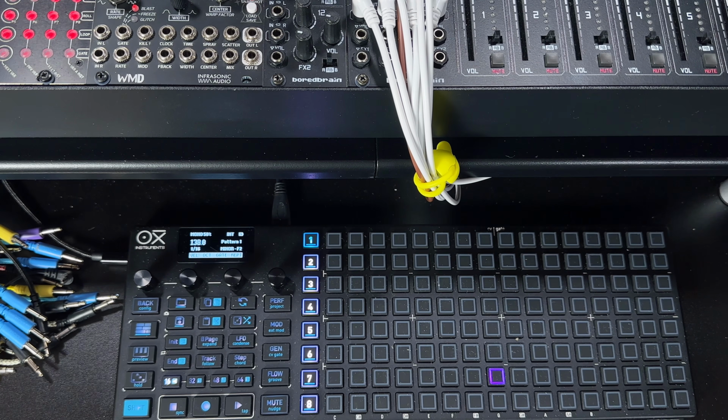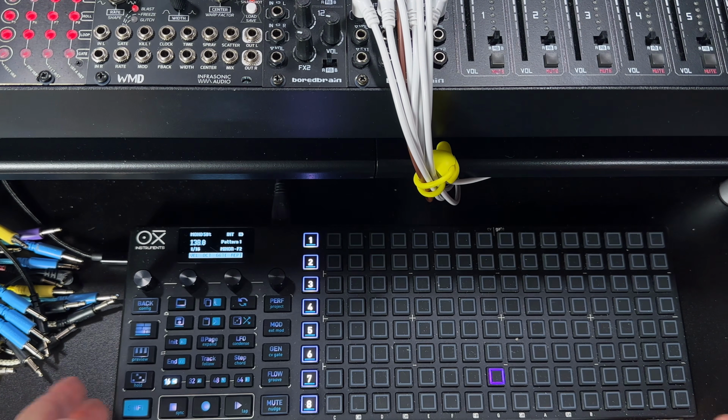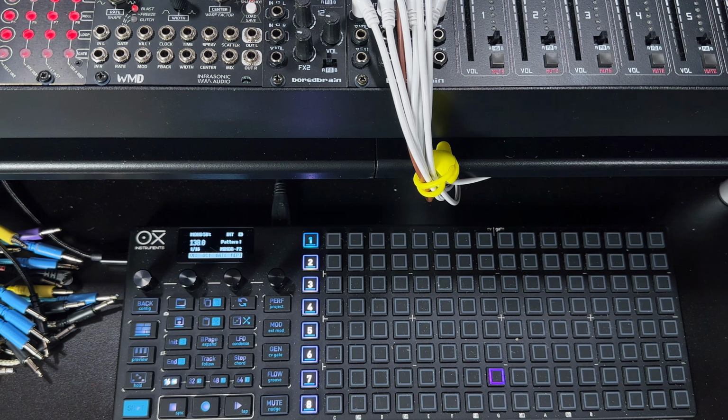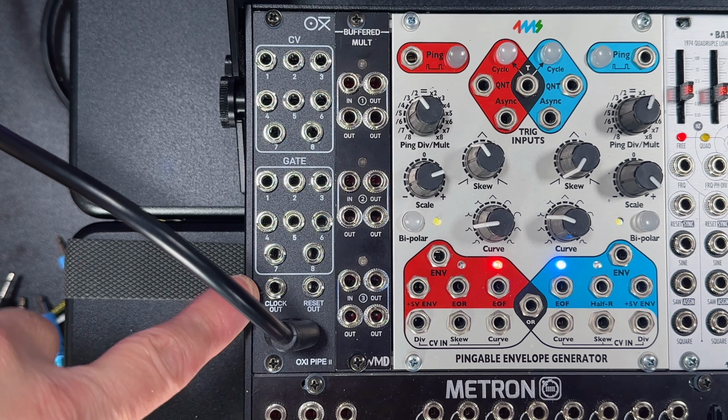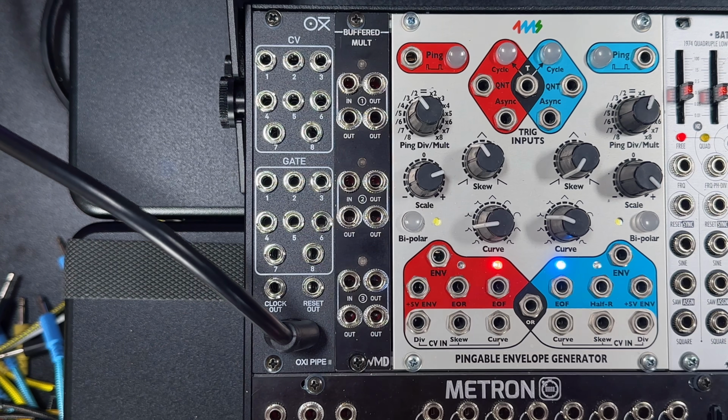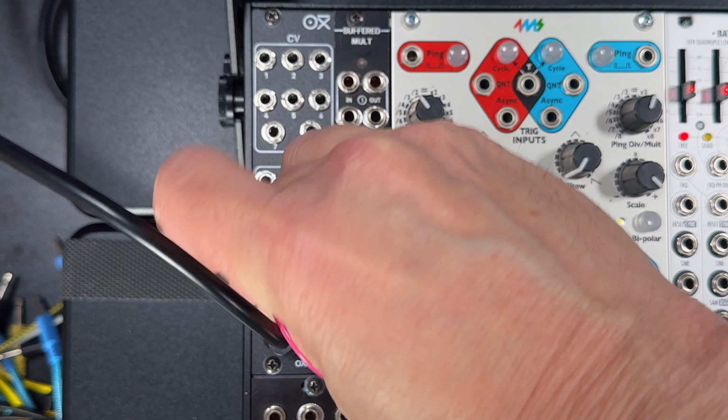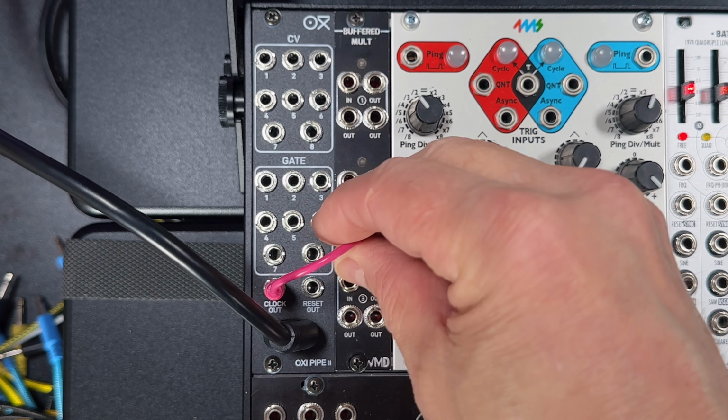Okay, so we're just going to start with my clock. My main sequencer is the Oxy 1 Mark II, and this is going to be my main clock, but we need to get the clock out of the Oxy and into the rig. Here's my Oxy pipe, and I've got a clock out, and I've also got a reset out. What I usually always do is take the clock out of Oxy and into a multiple.